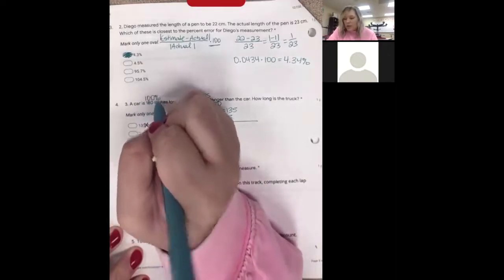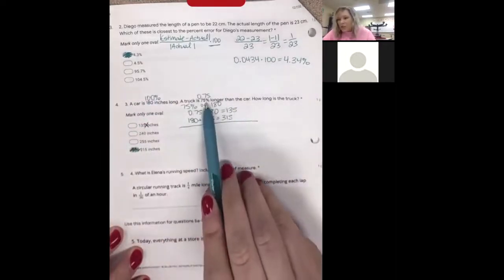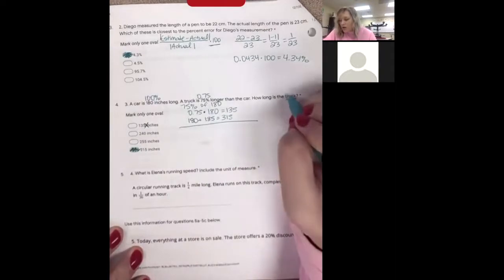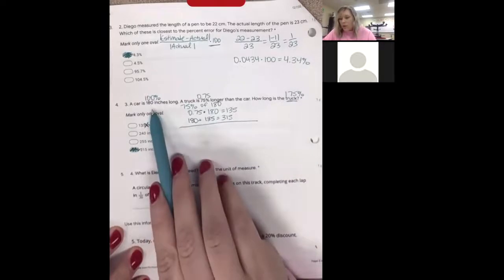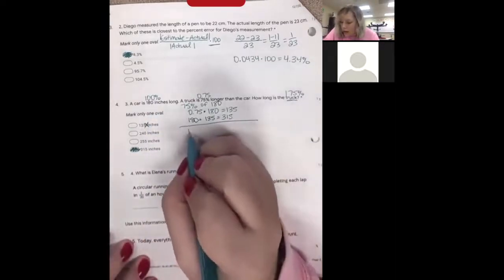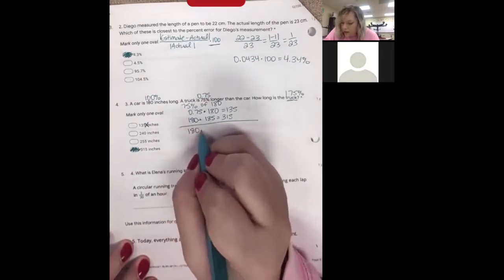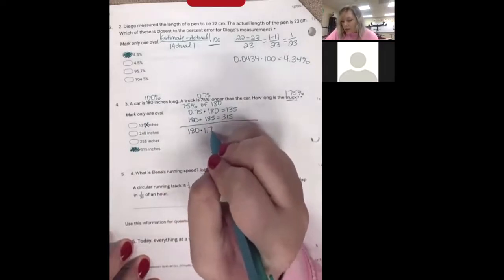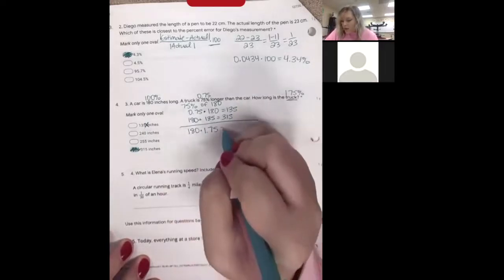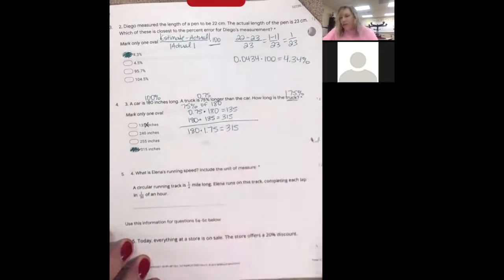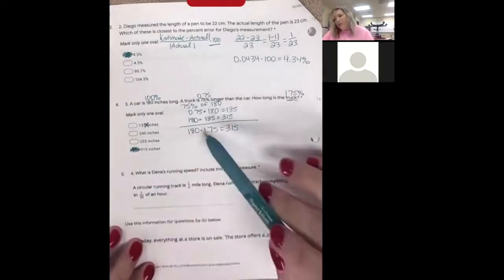So another method you could have used, if we know the car represents our 100% and it's 75% longer, so our truck is 175% of 180, so of the car. So we could have multiplied the car's length by 175%, which is 1.75 as a decimal, and that would have given us 315 inches and saved us a step of having to go back to add.